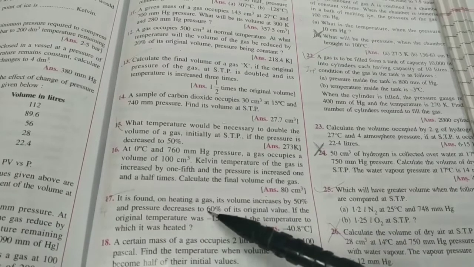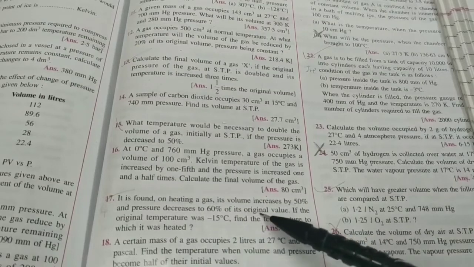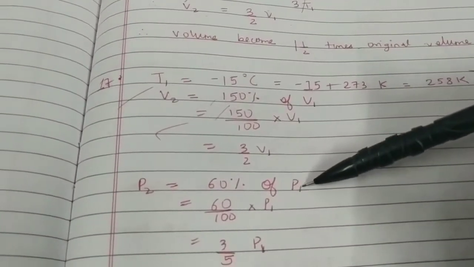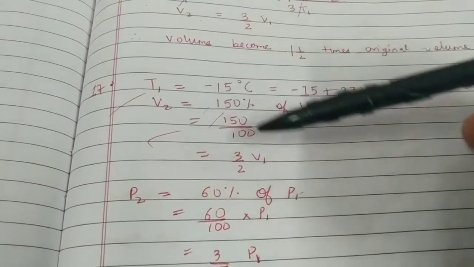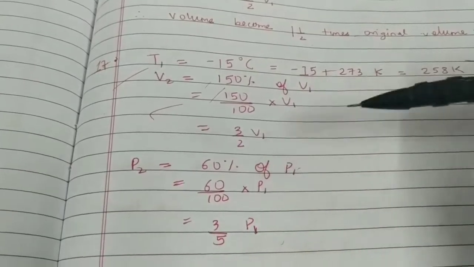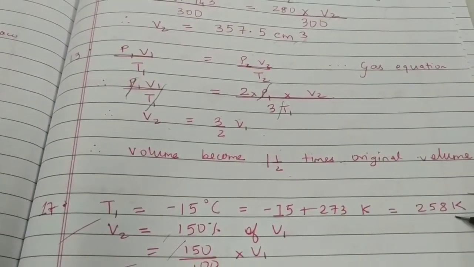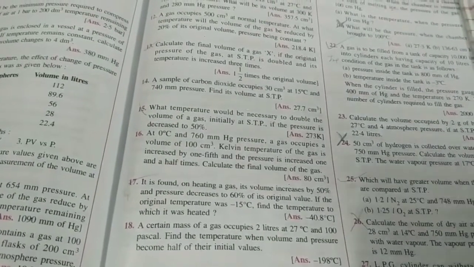Pressure decreases to 60% of its original value. Not by 60%, to 60%. That means P2 is 60% of P1. So we get the relationship between V2 and V1 and the relationship between P2 and P1. Temperature 1 is given, minus 15 degrees Celsius, converted to Kelvin scale. So the only thing left to be found out is the final temperature.